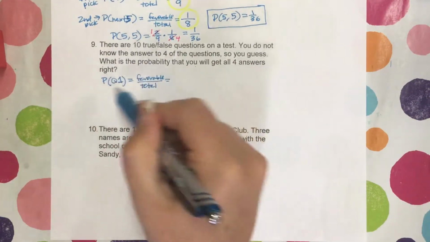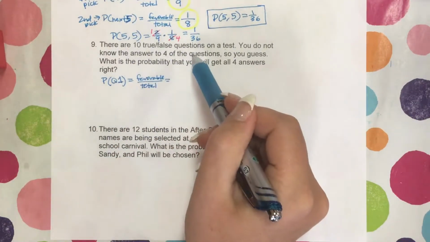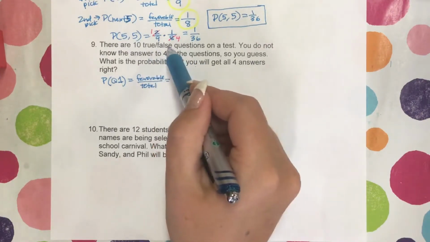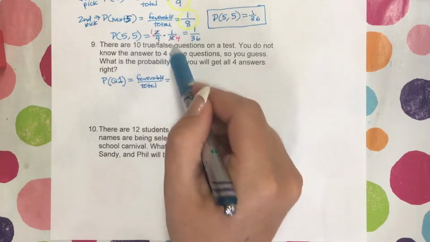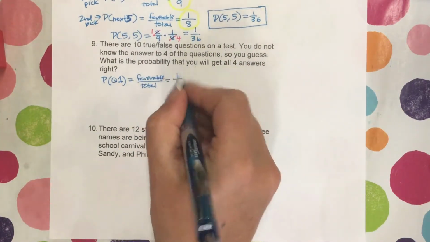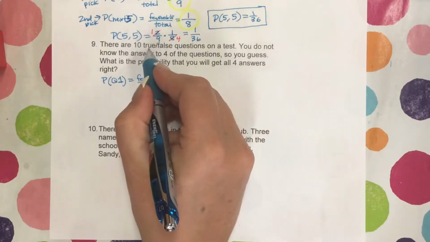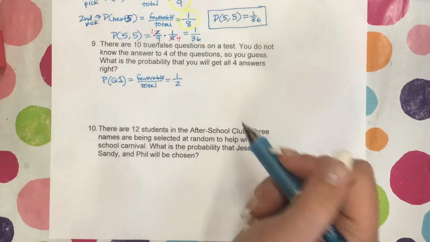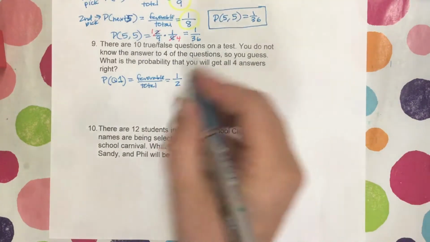So the first question is true or false, right? So there's going to be an answer, right? And either true or false is going to be right. We don't know, but we just know that out of true and false, there's going to be 1 favorable. And there's a total of 2 outcomes because you can either have it be true or false, and that's 2. Okay, so that's the probability for getting the first question right.